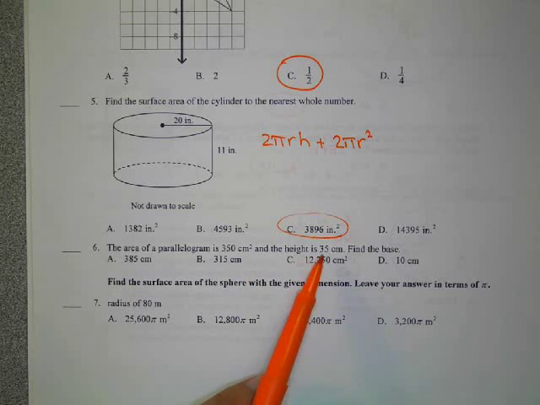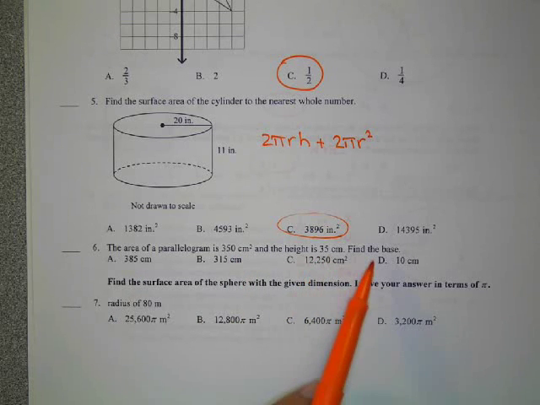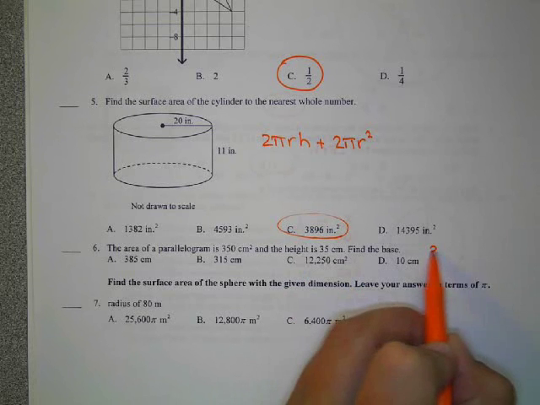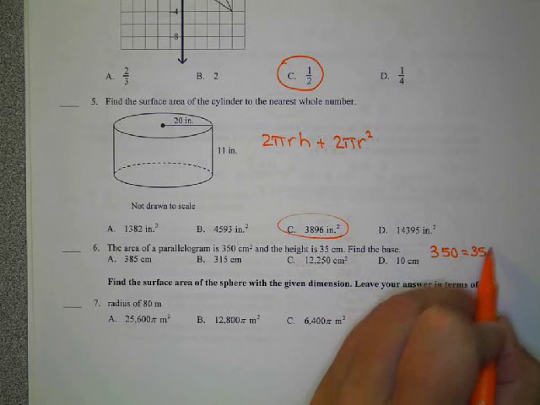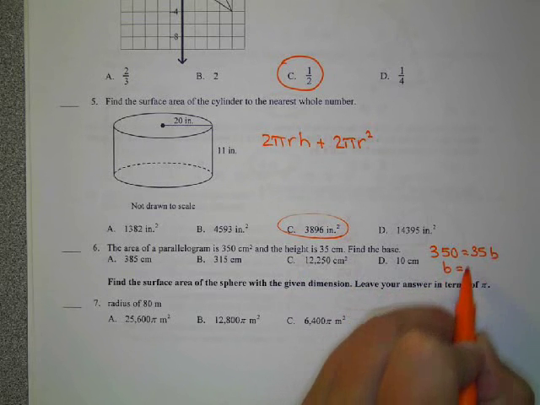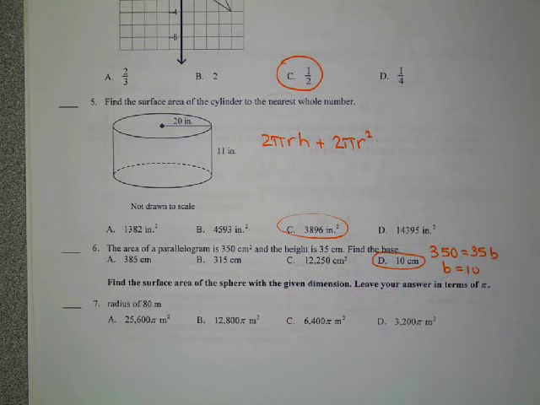The height is 35 centimeters. We want to find the base. Well, the area is base times height, so 350 equals 35 times the base, divide, and the base is 10.